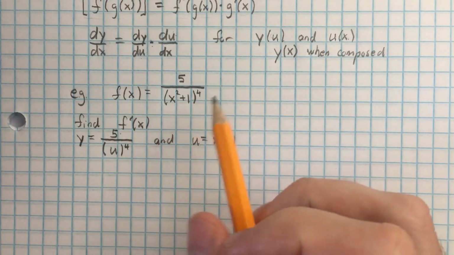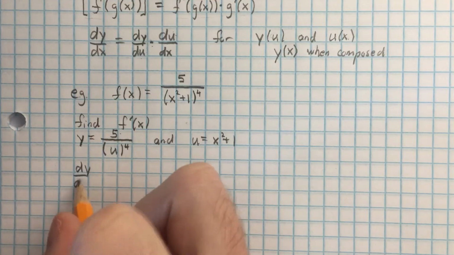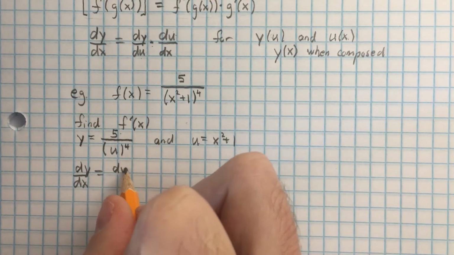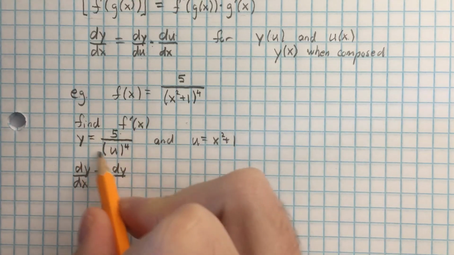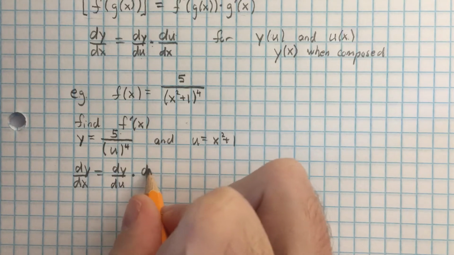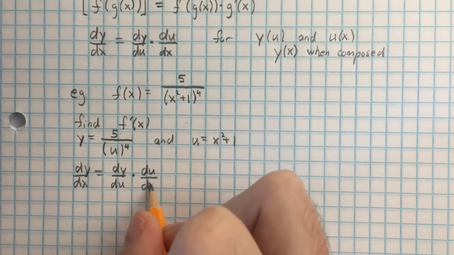So according to the rule then, dy dx, again using the Leibniz notation, should be the derivative of this one with respect to u times the derivative of u, right, the second one here, with respect to x.